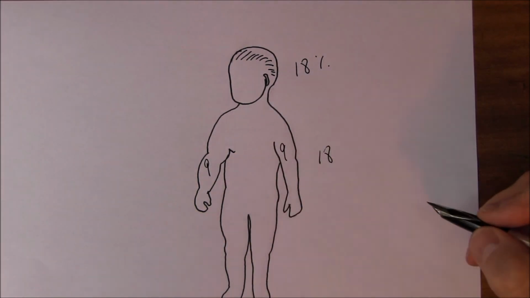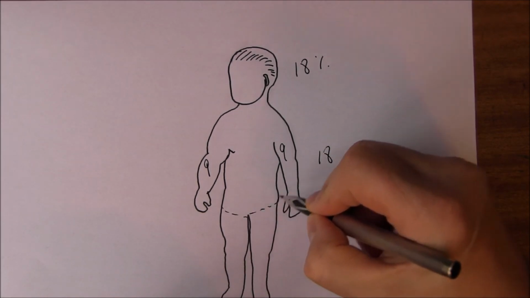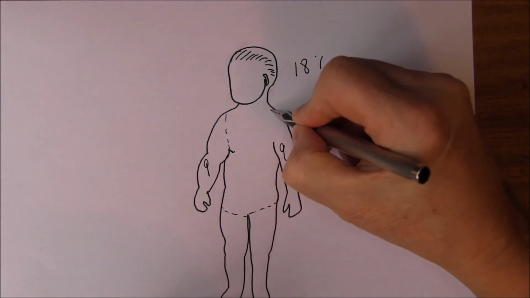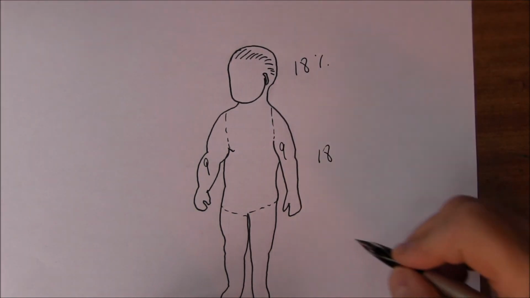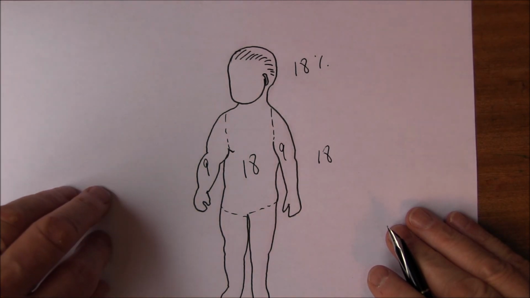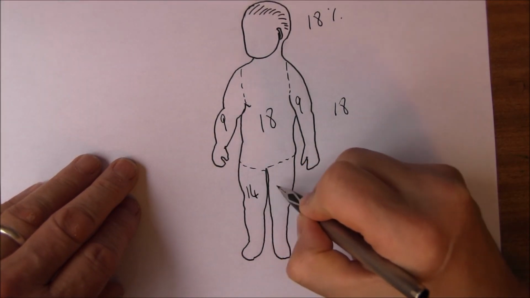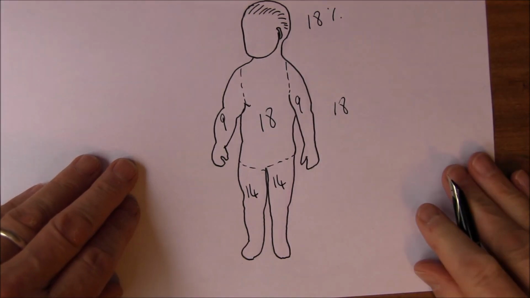So 4.5 for the front, 4.5 for the back. Again, the torso in a child, again we can count that as 18%. And in a child the legs will count as 14% each, as an approximation.